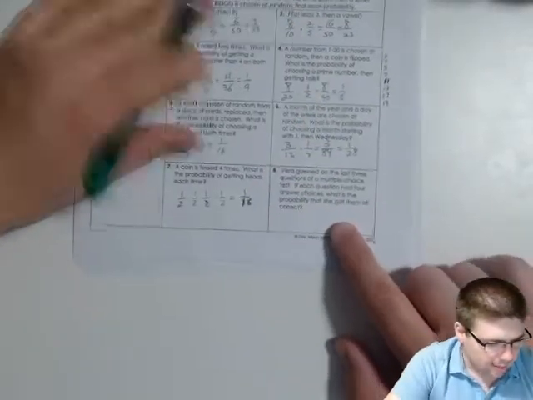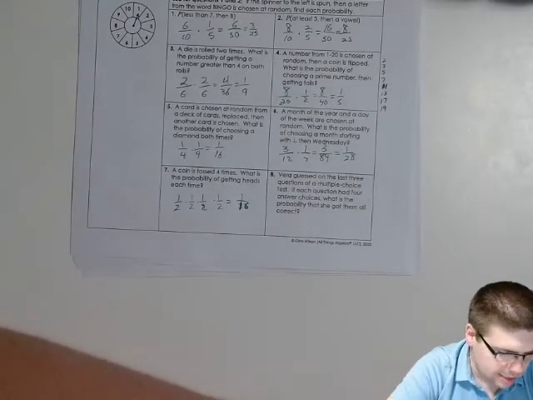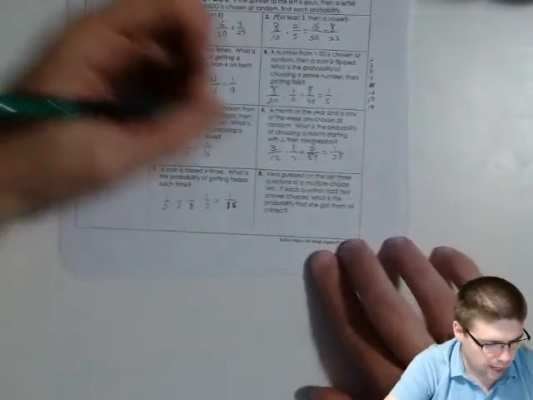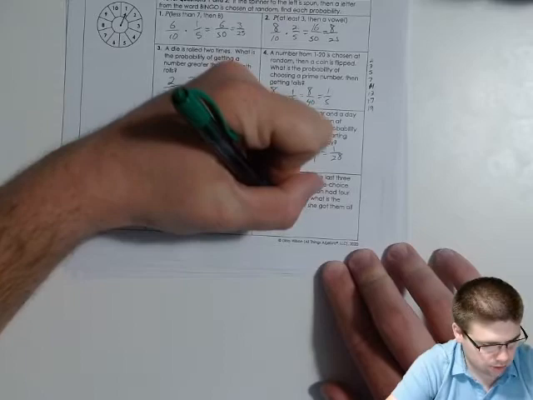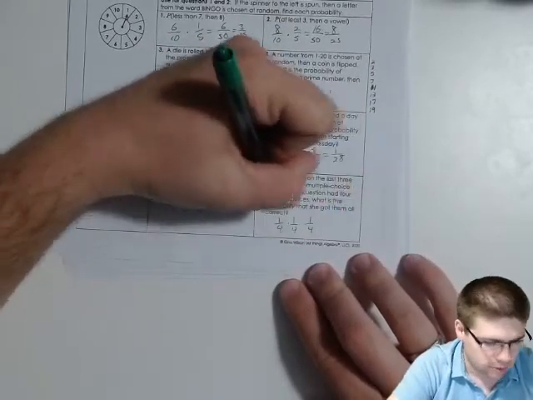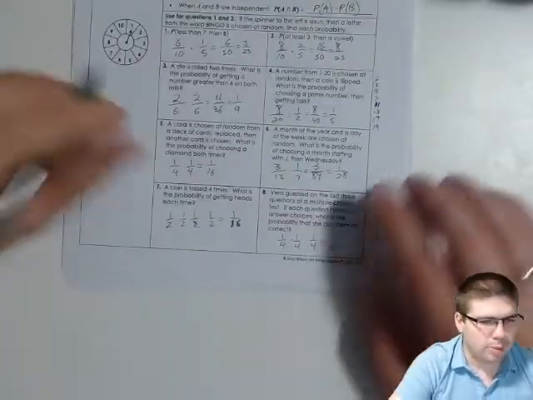Vera guessed on the last 3 questions of a multiple choice test. If each question had 4 answer choices, what is the probability that she got all of them correct? So the probability that you got 1 correct is 1/4, and the probability you get the next one correct as well, it's independent, is 1/4 and 1/4. So 4 times 4 times 4, we get 1 out of 64 for that probability.